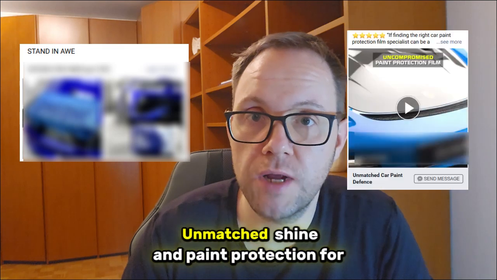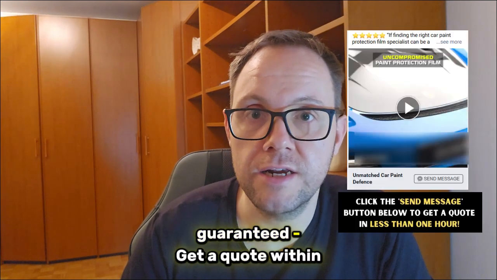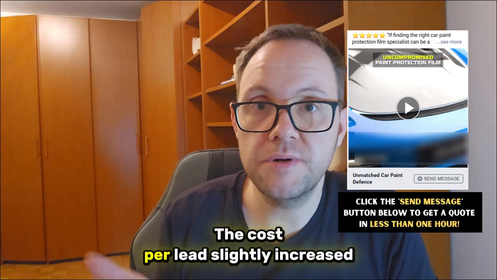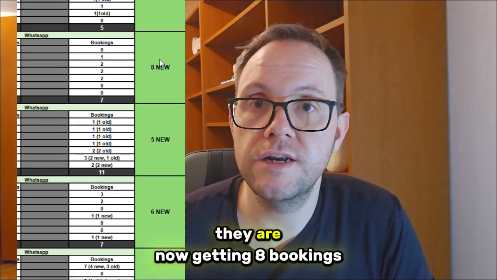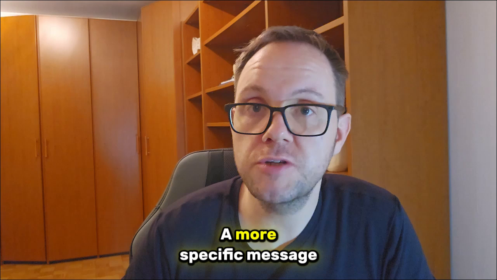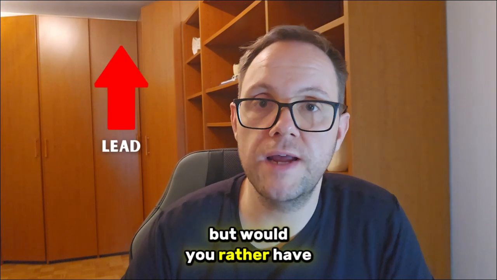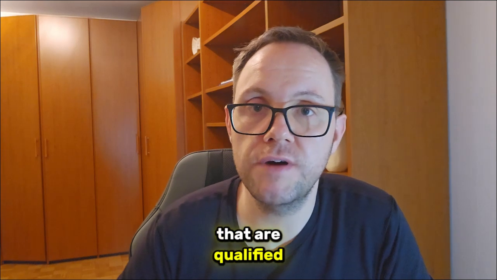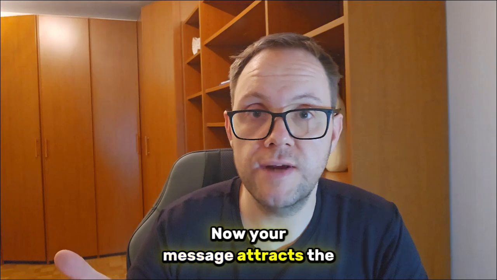We then changed it to "Unmatched shine and paint protection for your car, guaranteed. Get a quote within an hour." The cost per lead slightly increased, but instead of getting 3 bookings per week, they're now getting 8 bookings per week without changing any ad spend. A more specific message might increase your cost per lead, but would you rather have 8 out of 10 leads that are qualified or 20 that don't even reply back to you? Now your message attracts the right people.